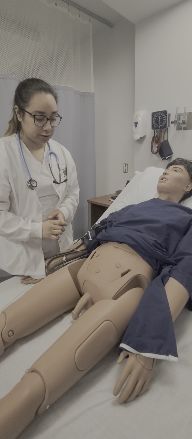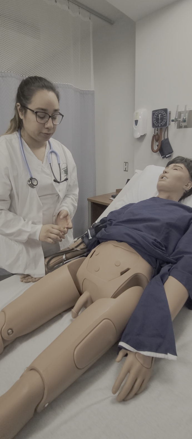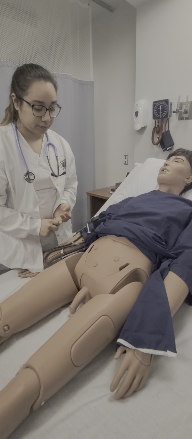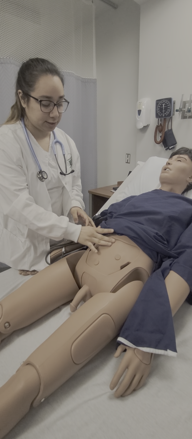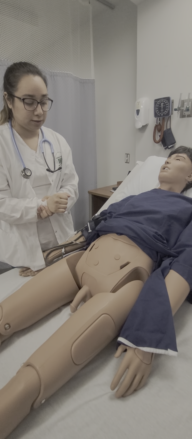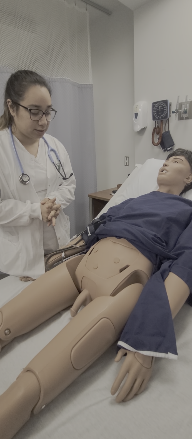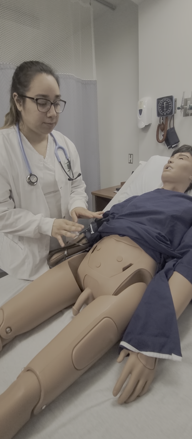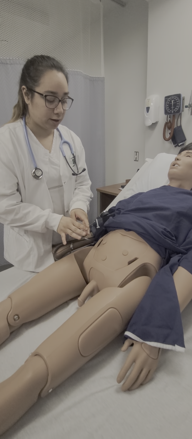No pulsations, no lesions. Umbilicus is midline. Okay, good. Abdomen is symmetrical and round.